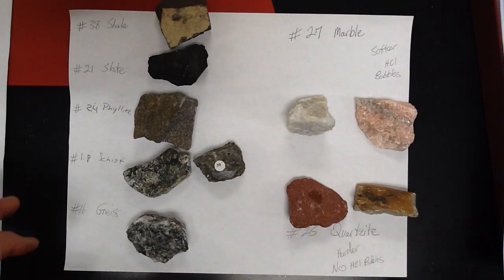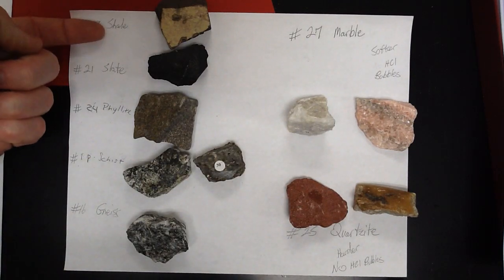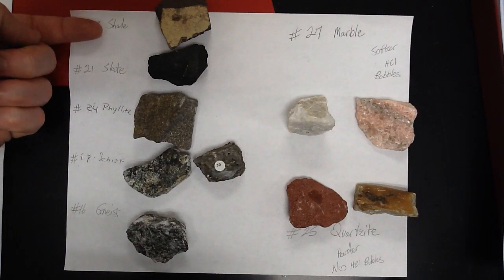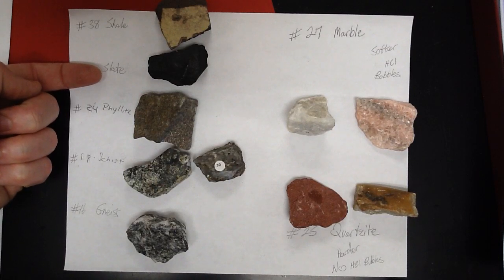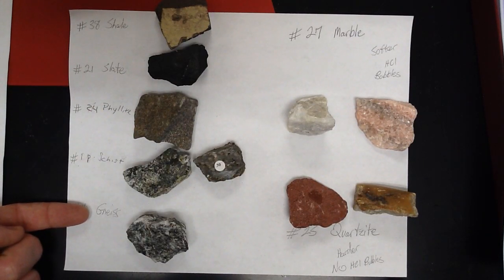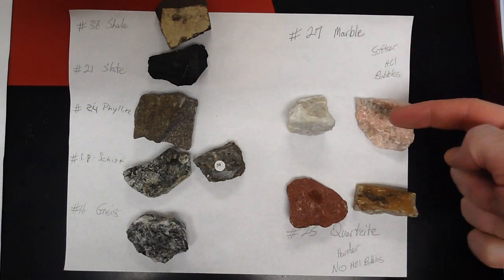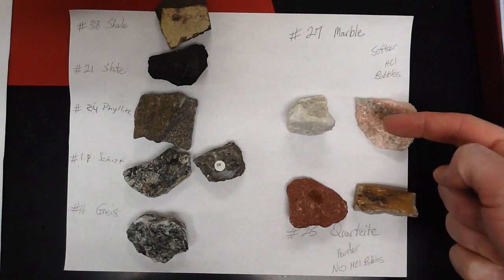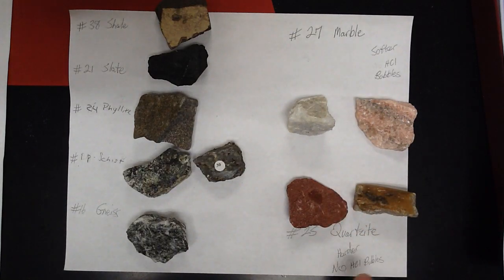So these are your metamorphic rocks here. We have our foliated ones on the left, going from shale, which is a sedimentary rock, not a metamorphic rock. And then we start with slate, which is slightly metamorphosed. We go to phyllite, schist, and gneiss. And then on our non-foliated side, we have marble, which fizzes with acid, and quartzite, which does not fizz with acid. No hydrochloric acid bubbles.